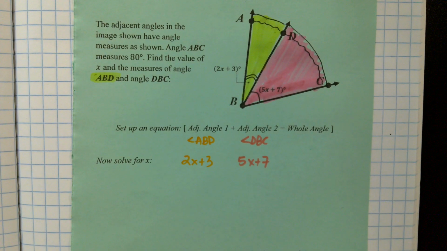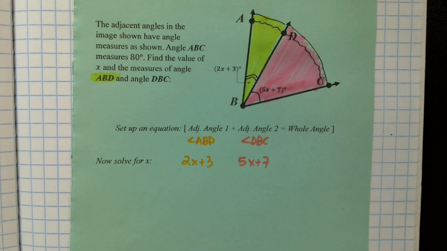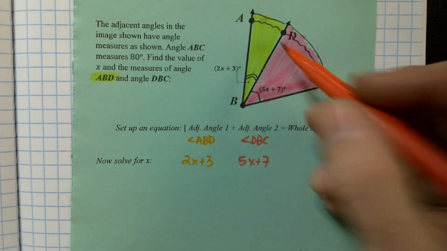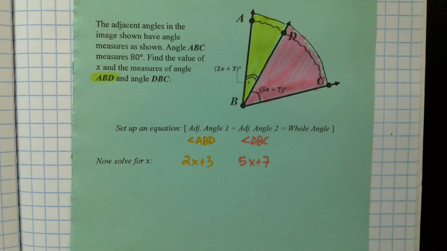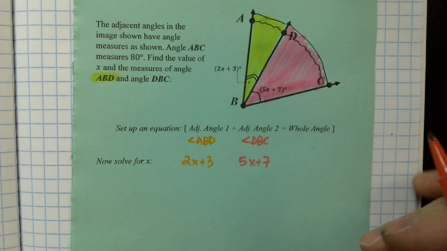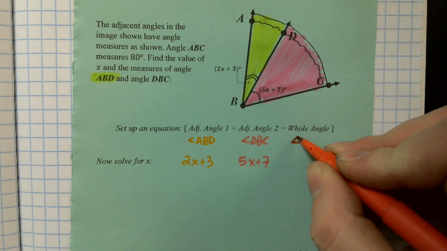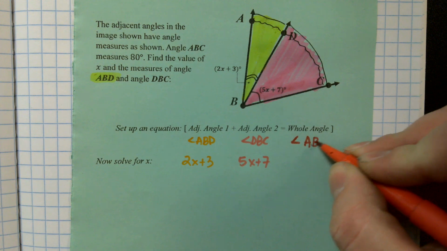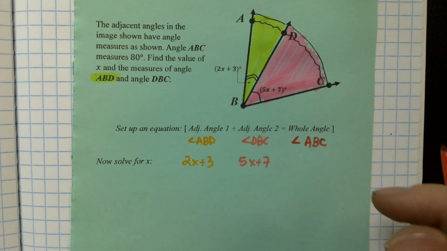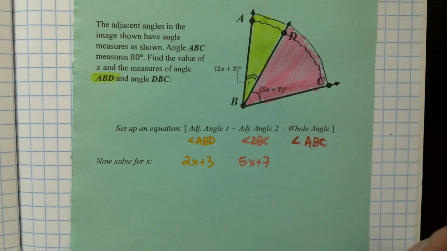Now when I put these two adjacent angles directly next to each other, where they share the segment BD, what can I name the entire angle that I'm looking at? ABC. You agree with Chloe? ABC. Good. Do you guys remember how to name angles?